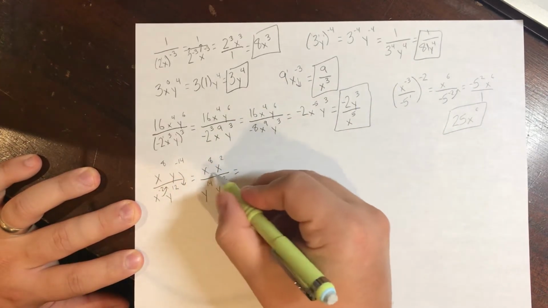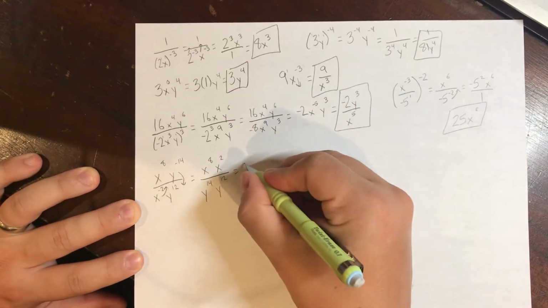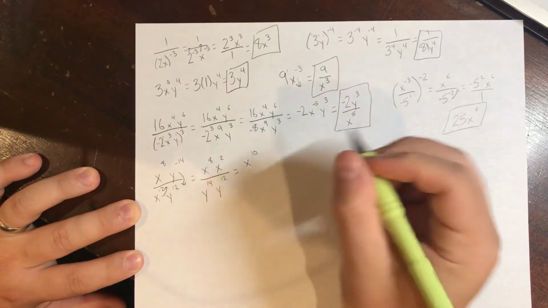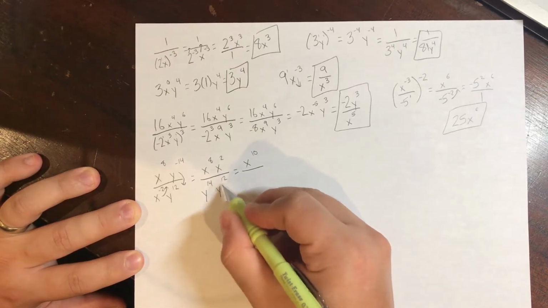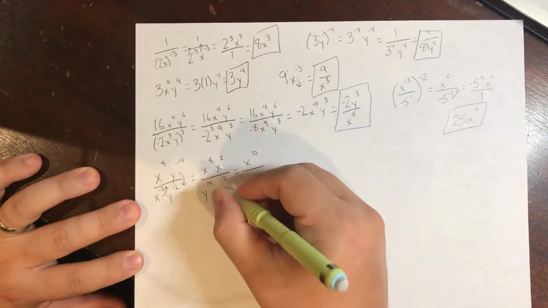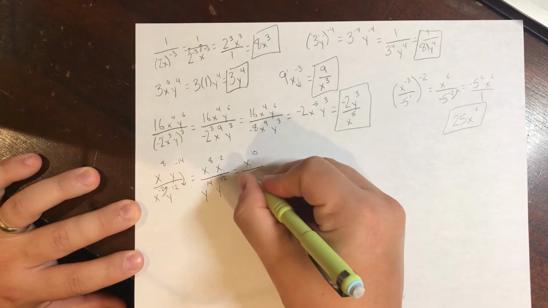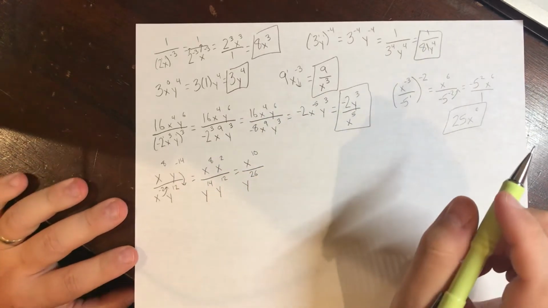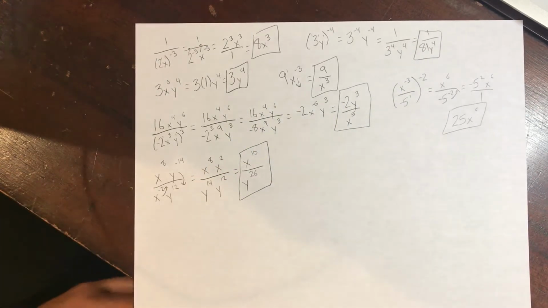Remember, these are similar bases being multiplied, so that means we're going to add these exponents. So that's x to the 8 plus 2, which is x to the 10, over y to the 14th times y to the 12. These are the same bases, different exponents being multiplied, so we're going to add those exponents. 14 plus 12 should give us 26. We can't simplify anymore, so we just leave it right there.